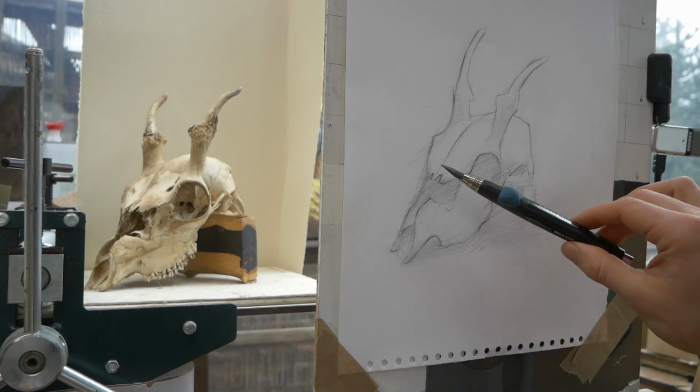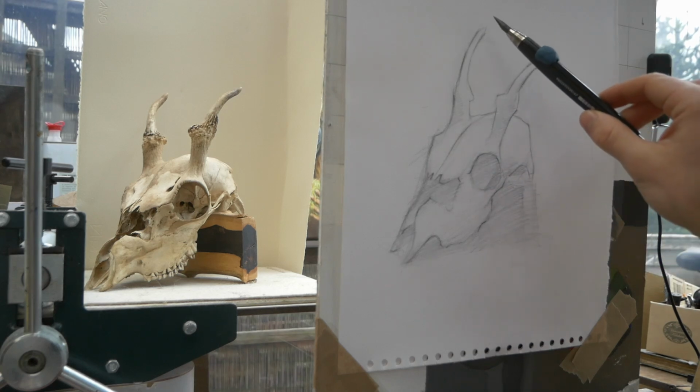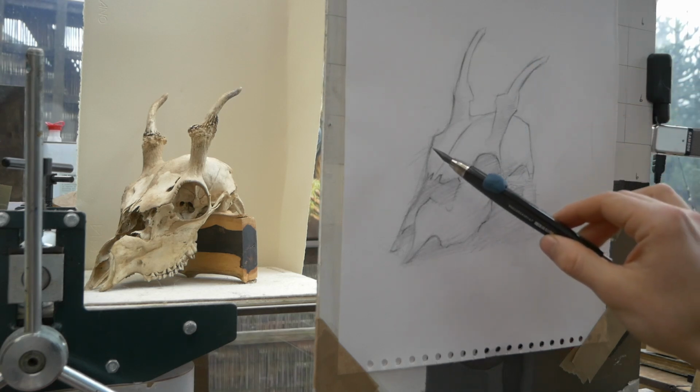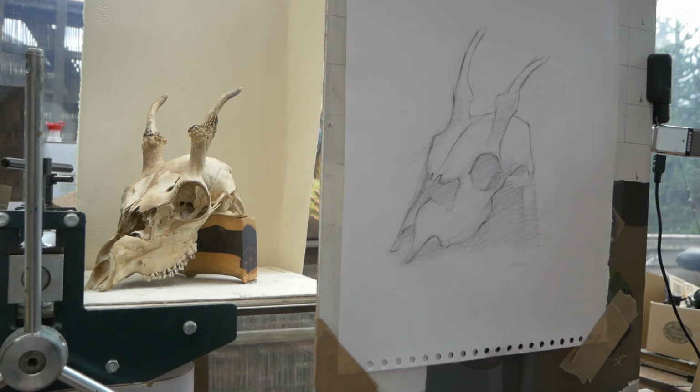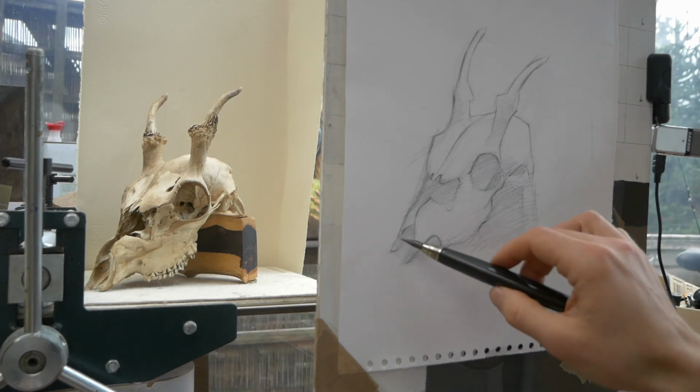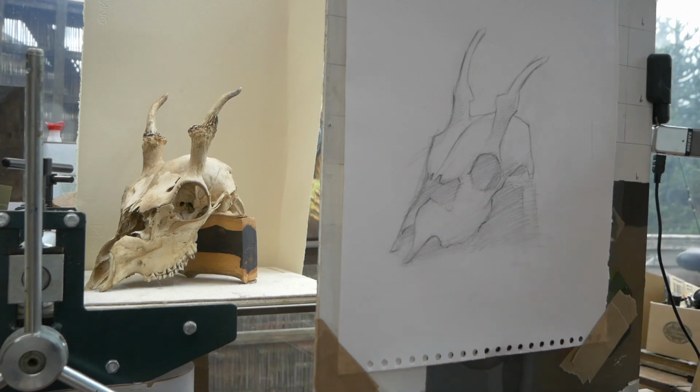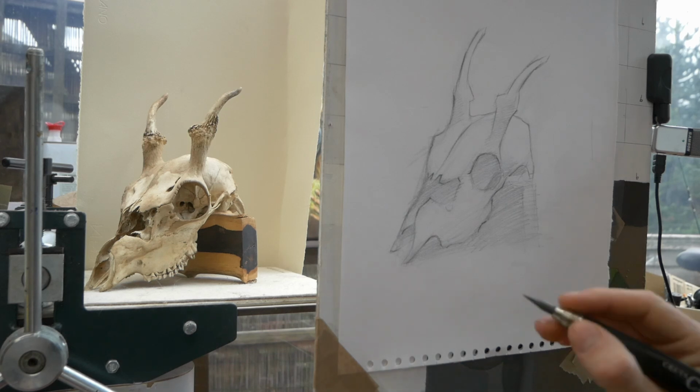So if I take this outside contour at the back of the head, perhaps from the top of the antler down, I'm going to look for specific little directional changes and at exactly what point they occur. You'll find particularly natural objects will have quite complex rhythms, and the more that you can observe them and capture them, the more you'll capture that unique specificness of life and rhythms that occur in nature. So I'm going to do that now.